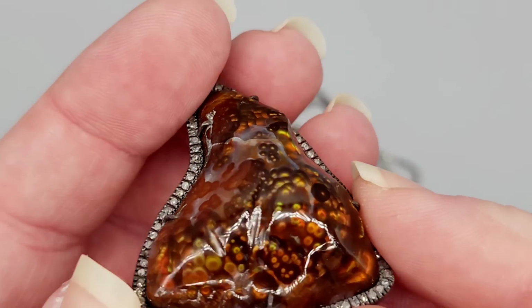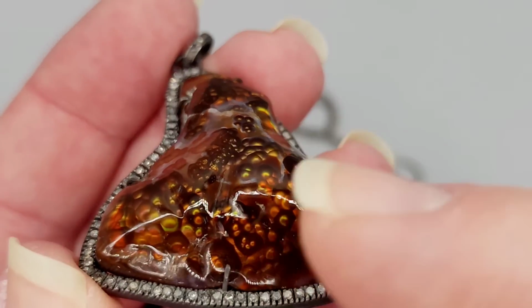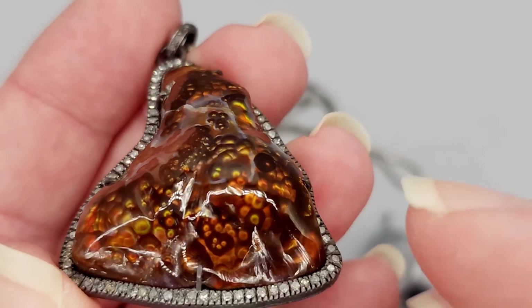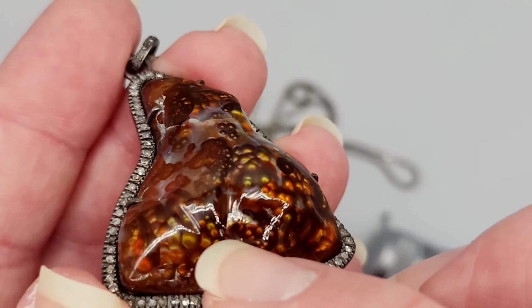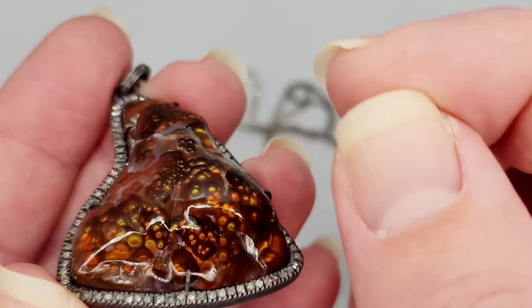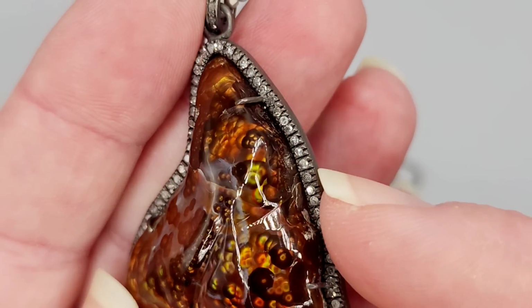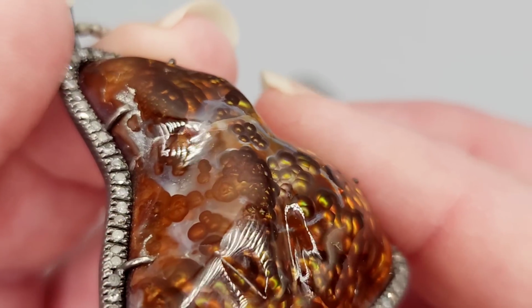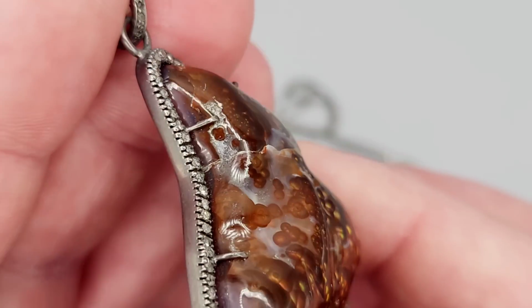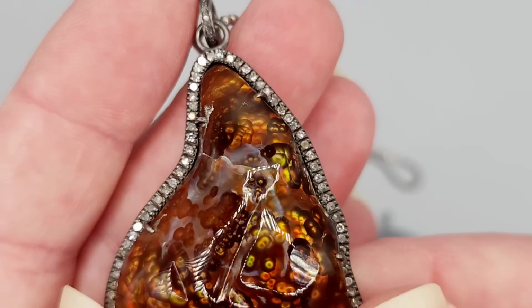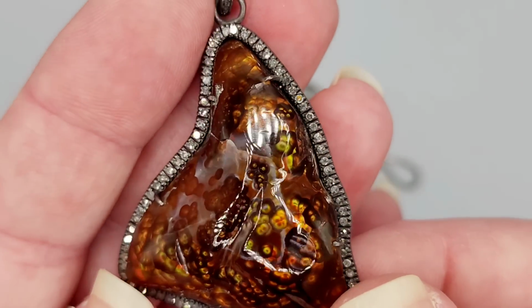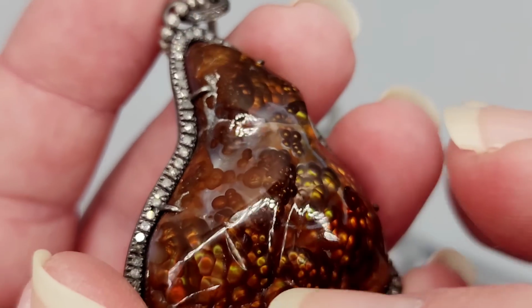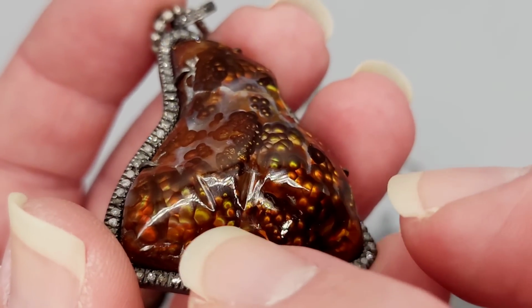This one is a very large fire agate contour cut. Again, some people say other things about the cutting of that. It is technically called contour cutting. So you're basically following the nodule growth pattern, and it's considered contour cutting because it's contoured to the bubbles inside those nodules. That's what it's called, and that's what all stone cutters that I'm familiar with term it: contour cutting.